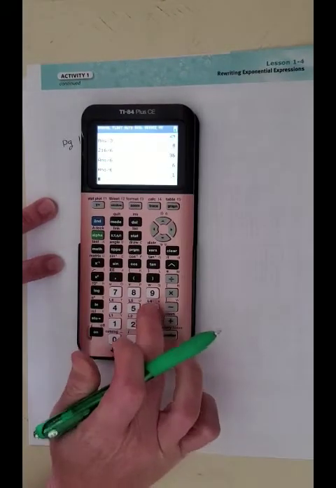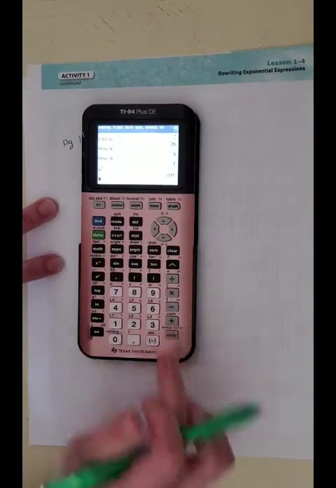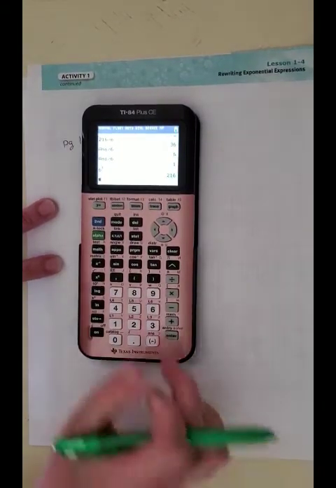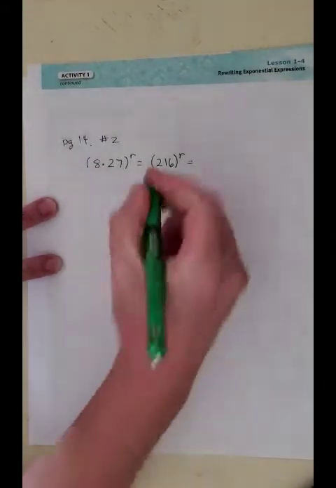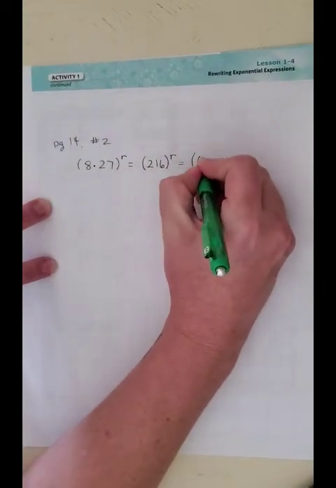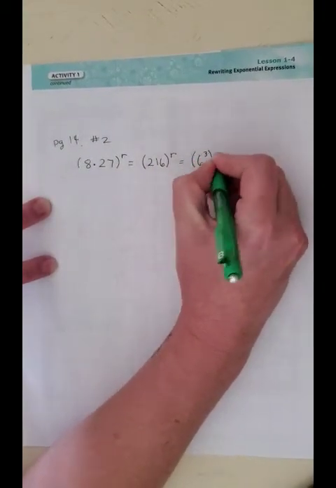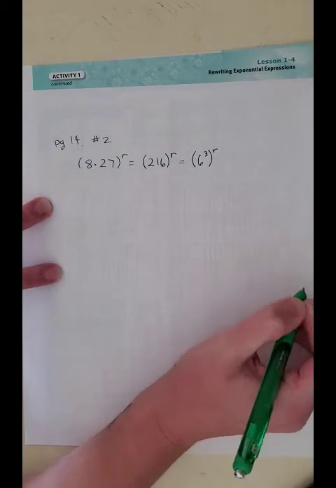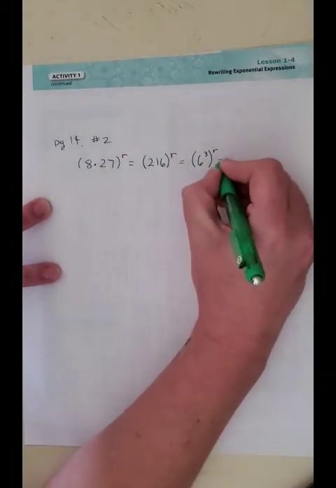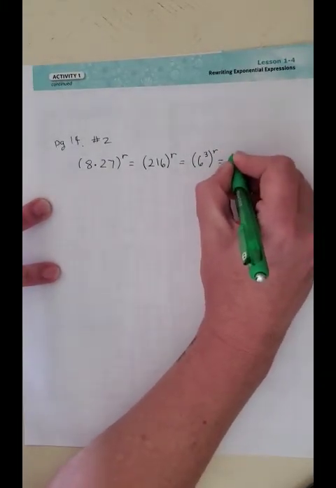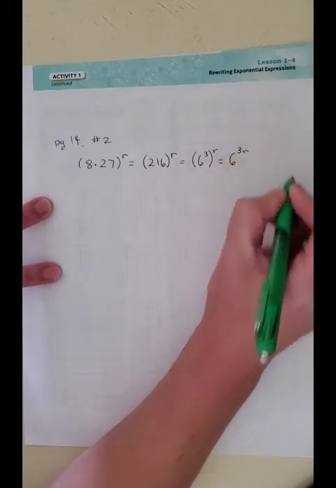That means if I take 6 and I raise it to the 3rd power, I should get 216, and I do. So I'm going to rewrite this as 6 to the 3rd power, all to the r, and then I can use that power property to write this as 6 to the 3r power.